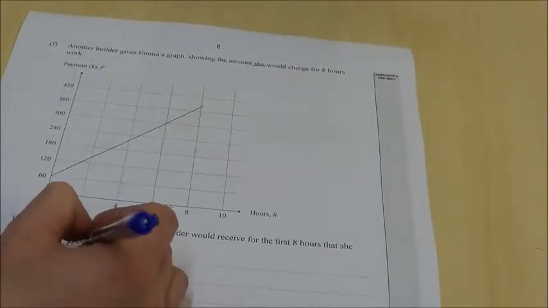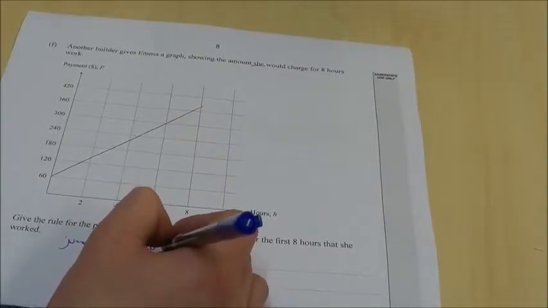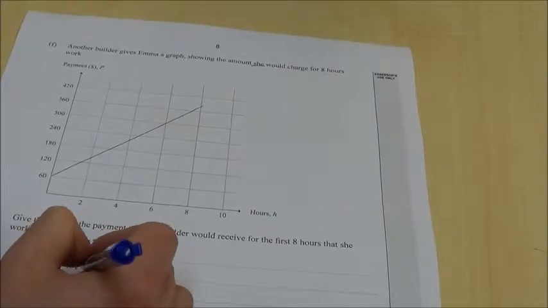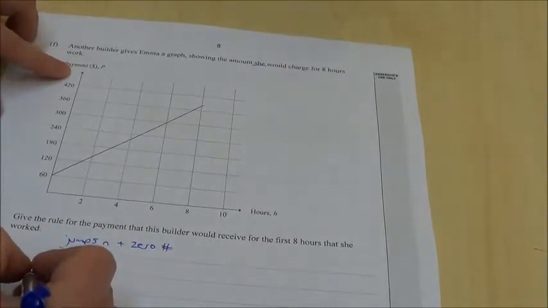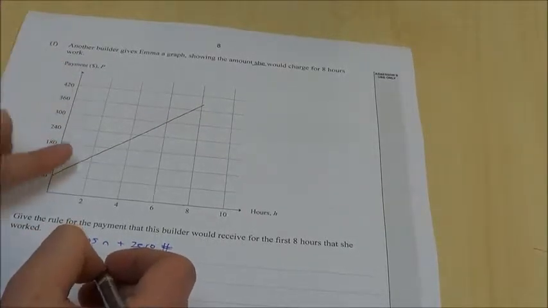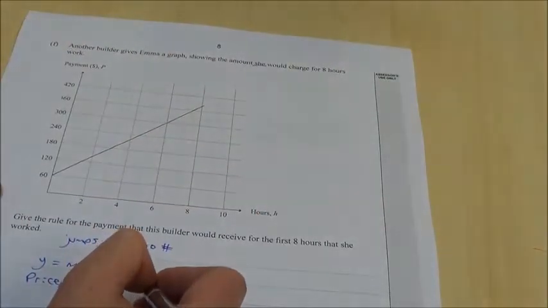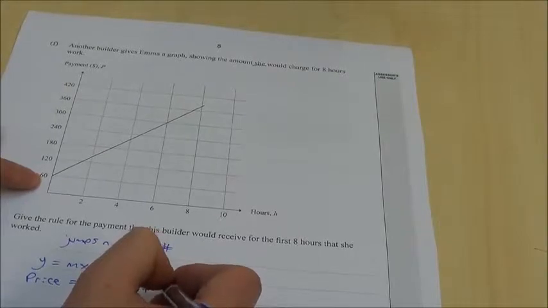jumps times n plus the 0 number, which is an equation y equals mx plus c, and we've got y being the price will equal the slope times the number of hours plus the 0 number, the y-intercept, which is 60.